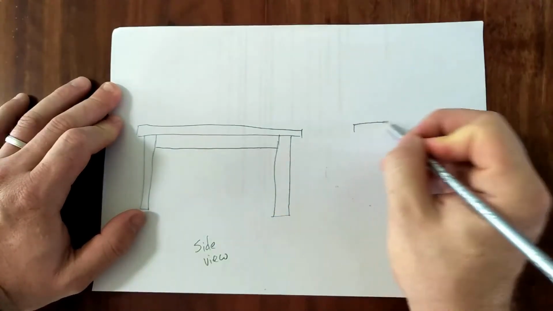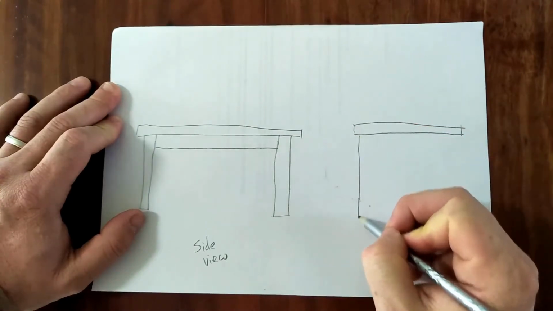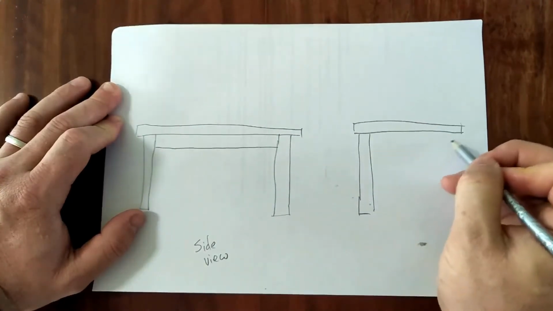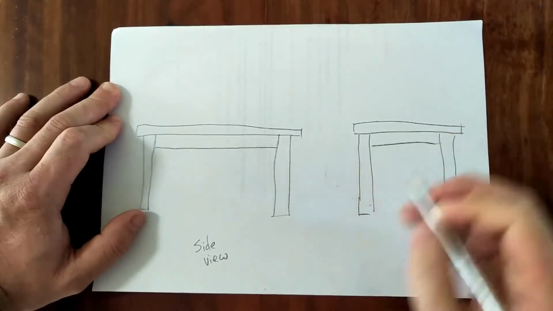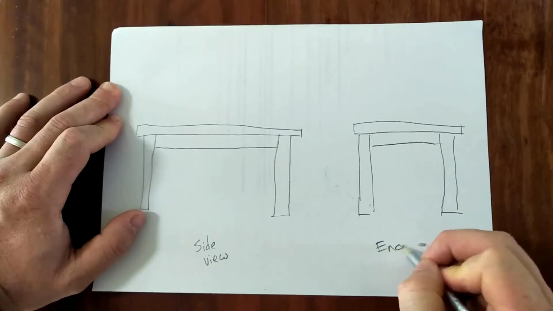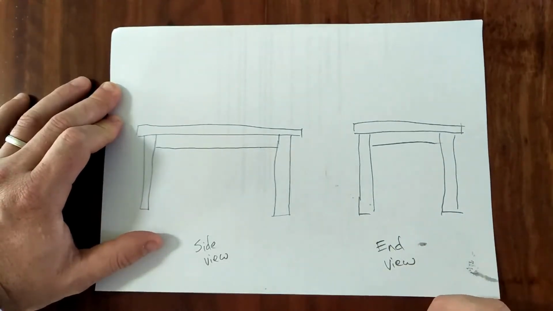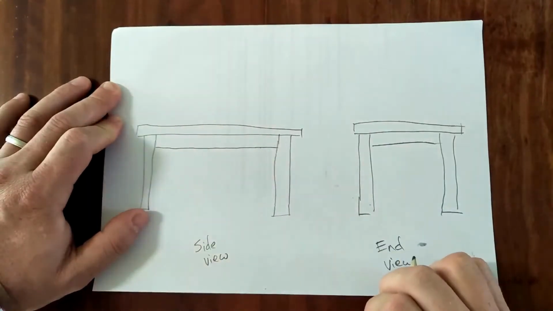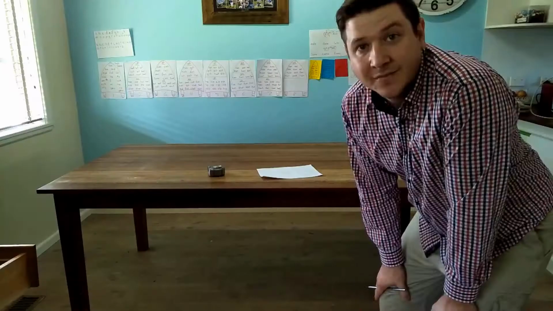And I'm going to do my end view. This doesn't have to be pretty. You'll notice my lines aren't straight. I'm not using a ruler. It's just a very quick sketch so that we can put our measurements down on the page. Side view, end view. Okay, I don't think I'm going to need a top view, only because the top view is just going to look like a big rectangle.